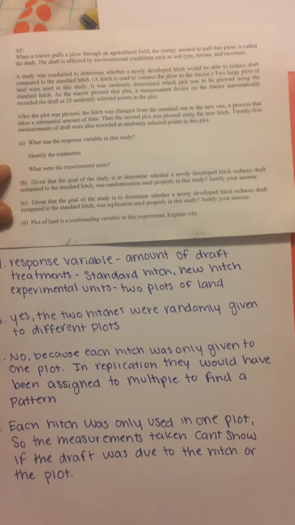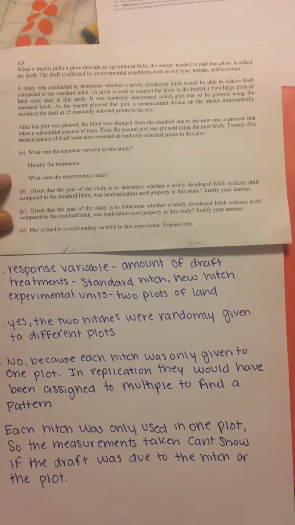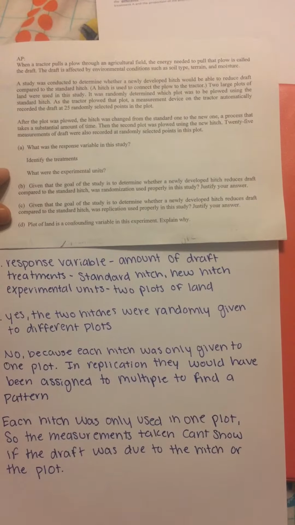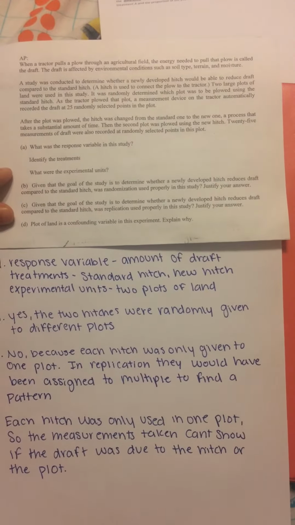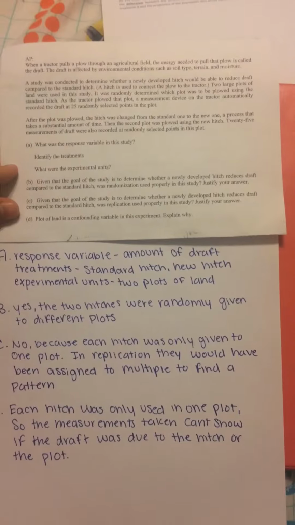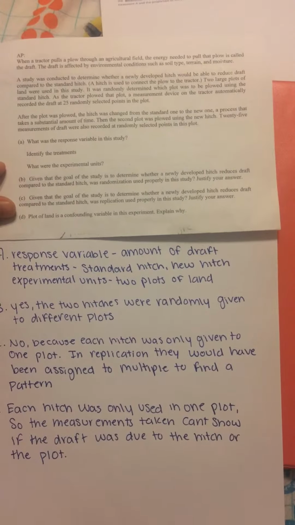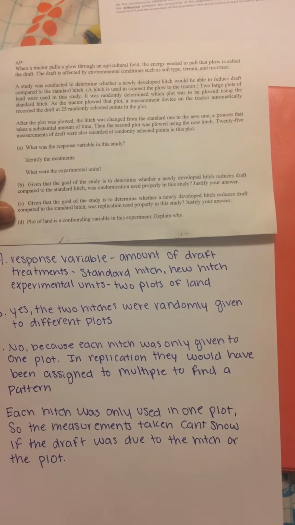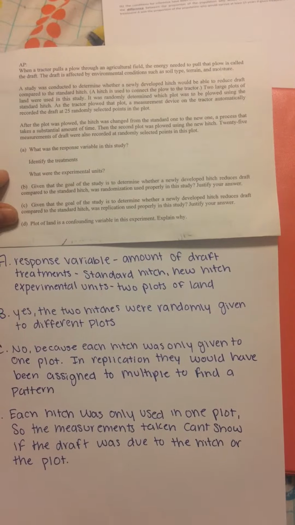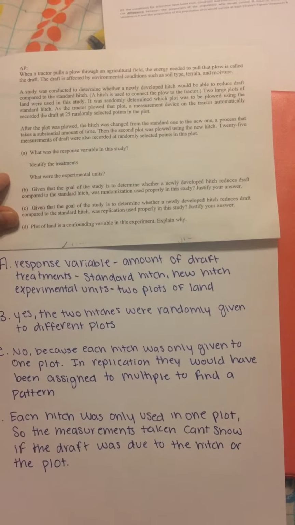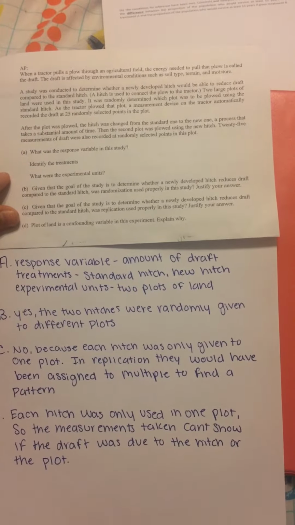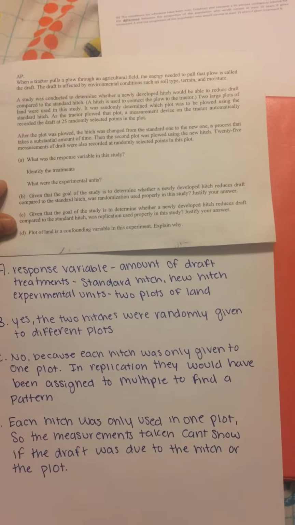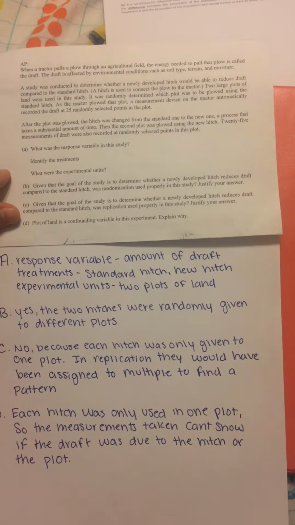Nice big long problem. When a tractor pulls a plow through an agricultural field, the energy needed to pull that plow is called the draft. The draft is affected by environmental conditions such as soil type, terrain, and moisture. A study was conducted to determine whether a newly developed hitch would be able to reduce draft compared to the standard hitch. A hitch is used to connect the plow to the tractor.